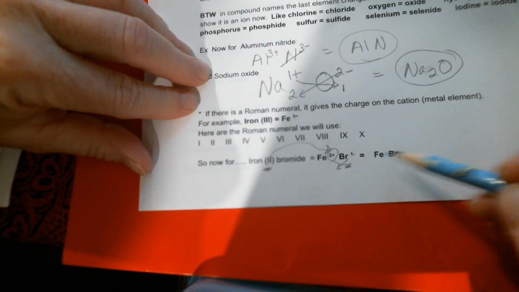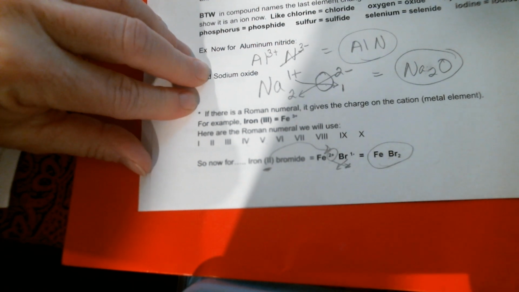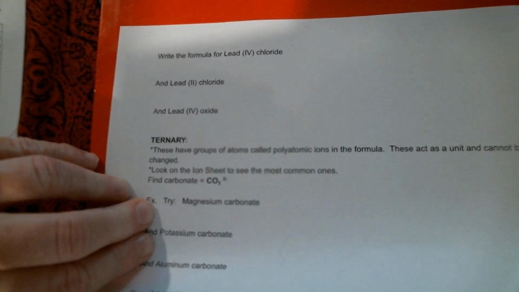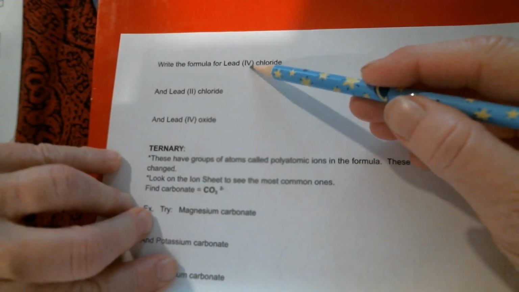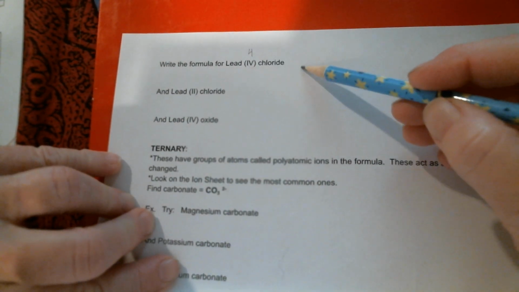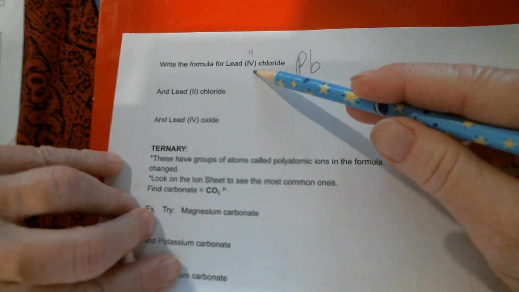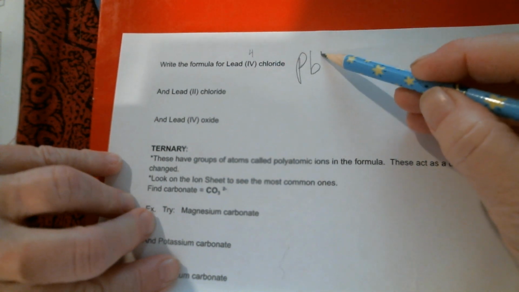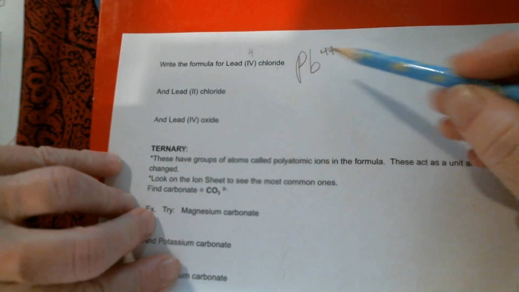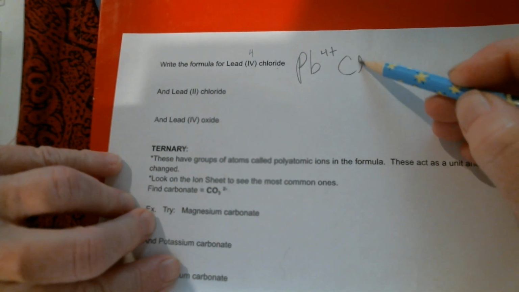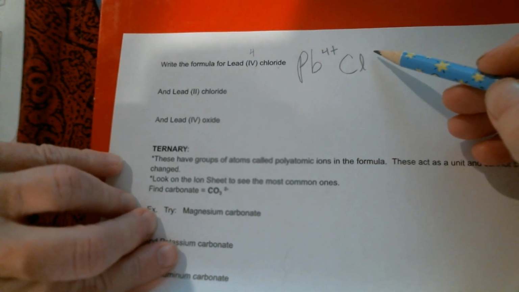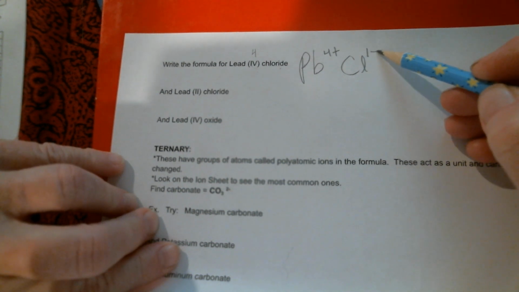1 comes down here, 2 comes down here. That would be my final answer. Okay, let's try some more. Okay, IV means 4, and so I'm going to have Pb is lead, and I'm going to have 4 positive. I'm going to have chlorine, which is in group 7, so 7 minus 8 gives me negative 1.